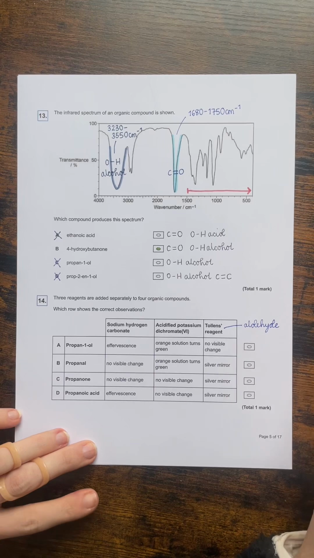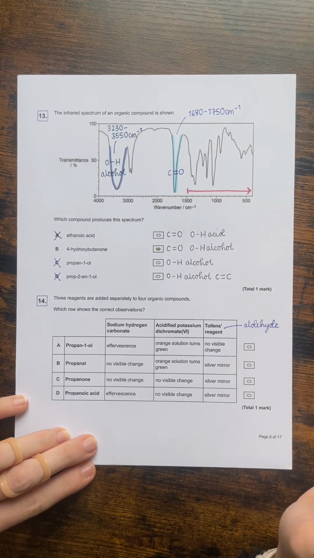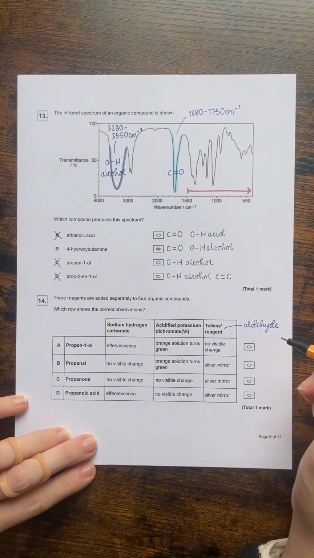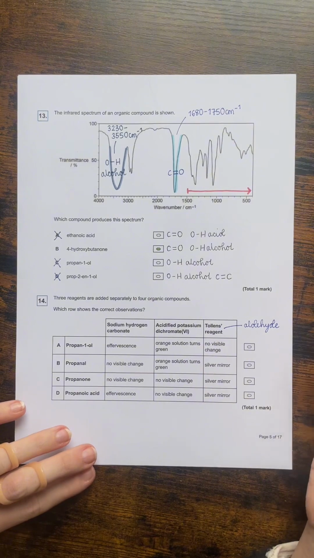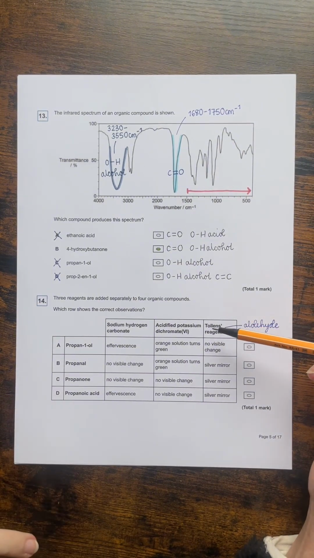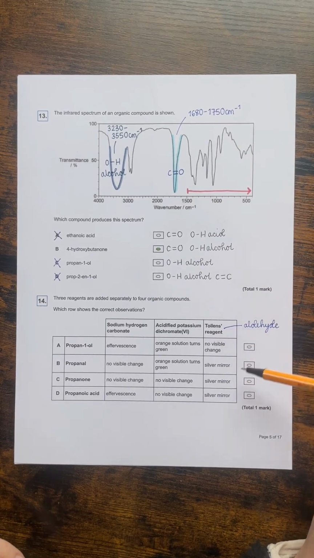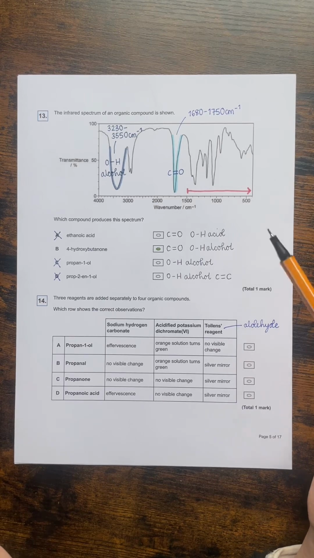So we'd need a C double bond O on the end of our chain there. So that's all that Tollens reagent would show the presence of. It doesn't react with ketones, doesn't react with alcohols because it's a mild oxidizing agent, not strong enough to oxidize an alcohol, only strong enough to oxidize an aldehyde to a carboxylic acid.